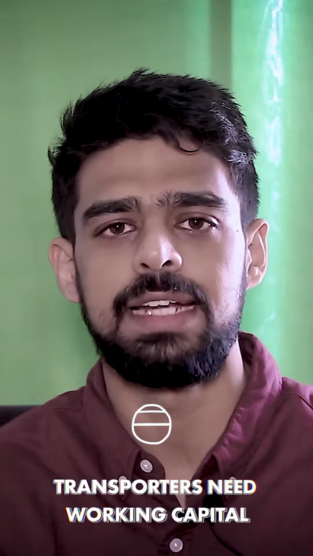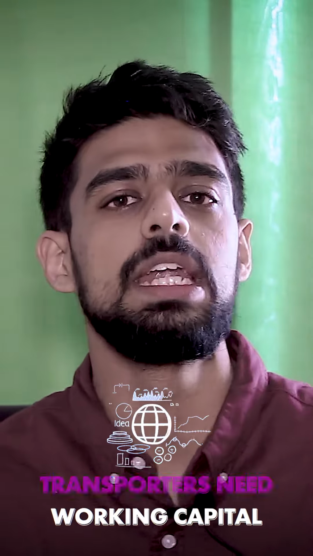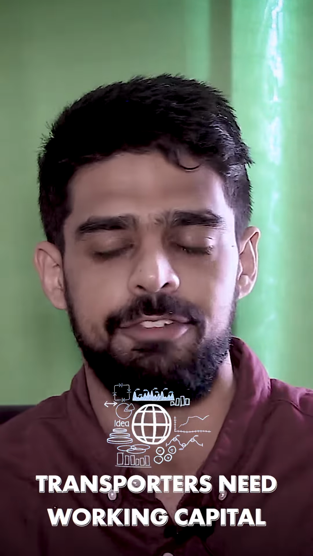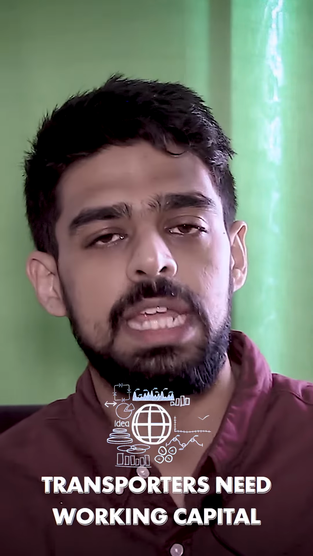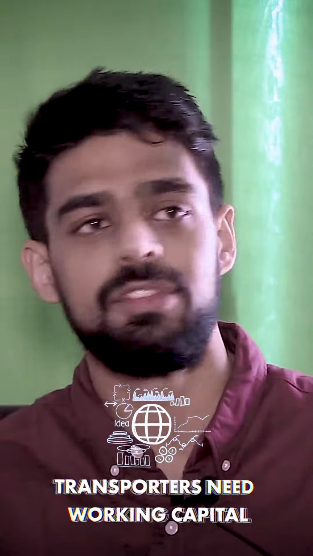The problem here that we're able to clearly see is that the transport SME's business is totally dependent upon the working capital that they have. Unless they have the working capital, they won't really be able to do any business even if they have the load and the lorry in front of them. So yeah, that is one of the major problems that we are ultimately trying to solve through Vahak.